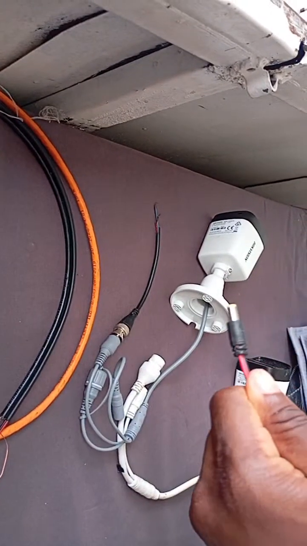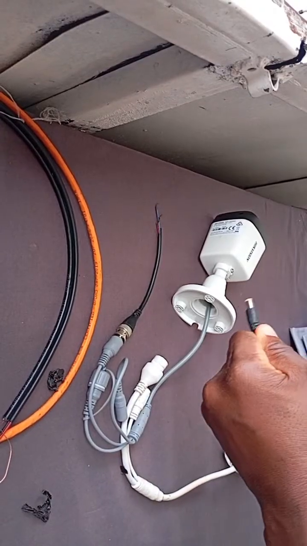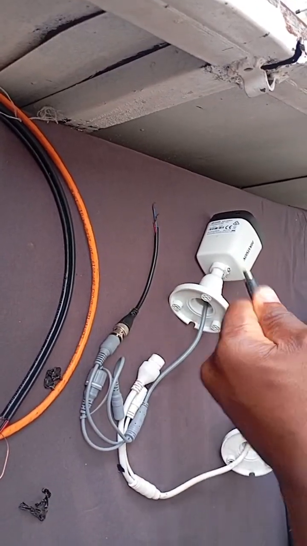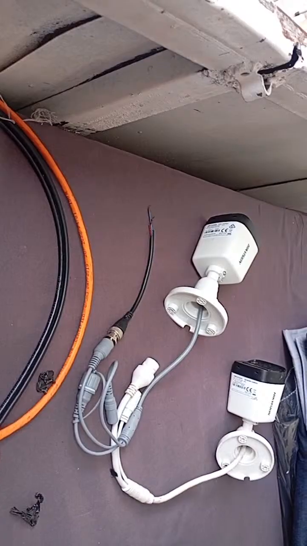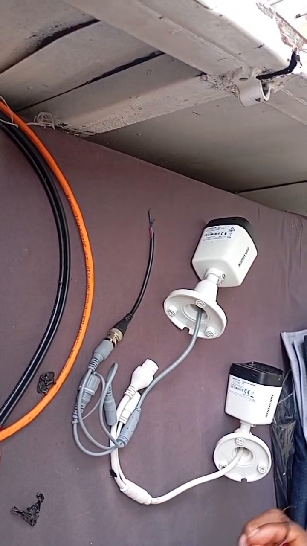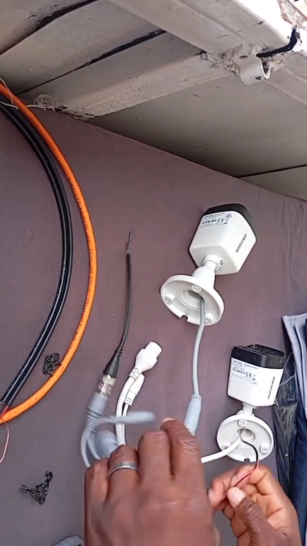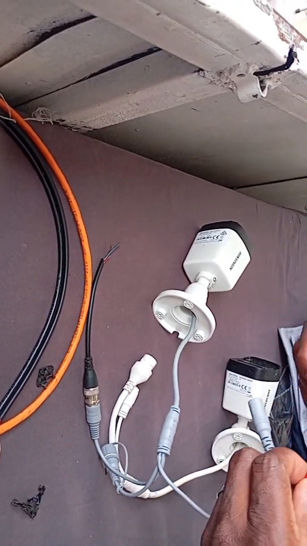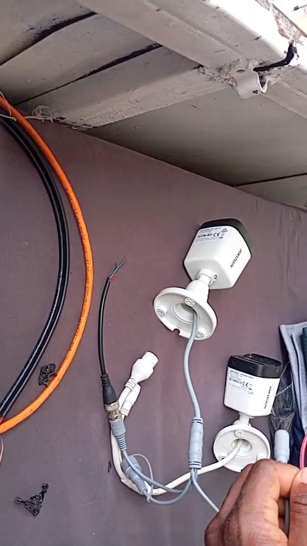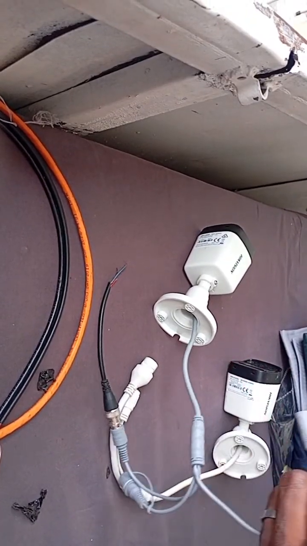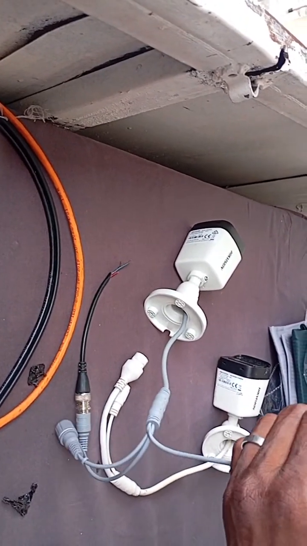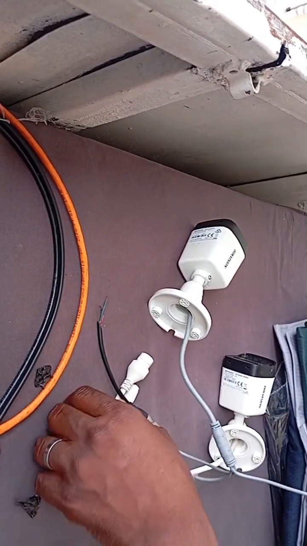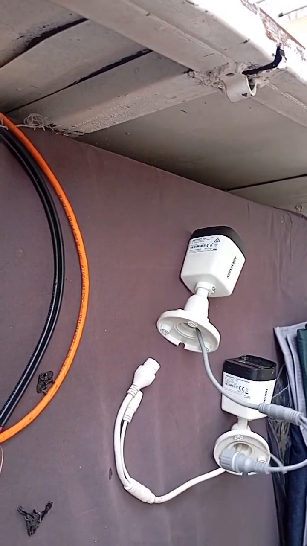I'll show you how you can use the power cable. So this power cable is for this place. After you have connected this, the positive and the negative, the next thing you do is to plug it to this, and then the camera will just start working.